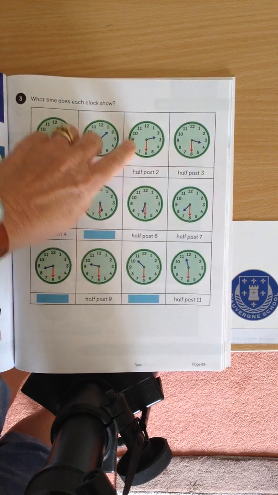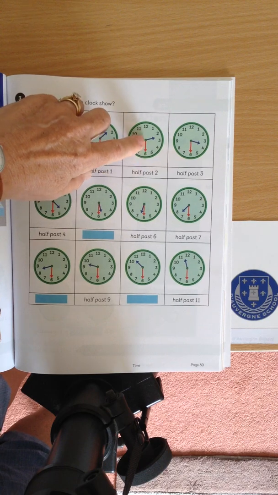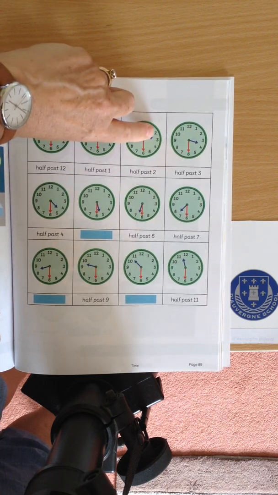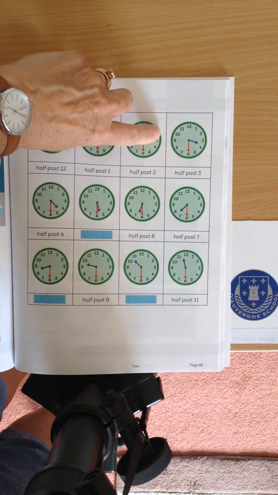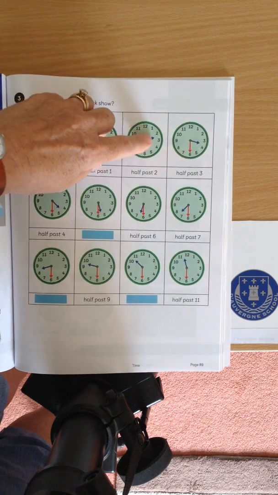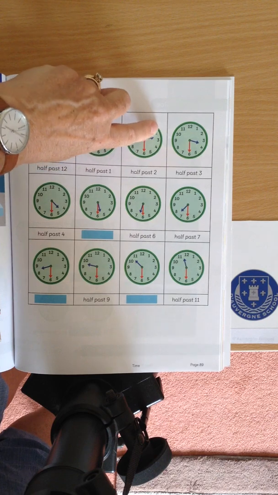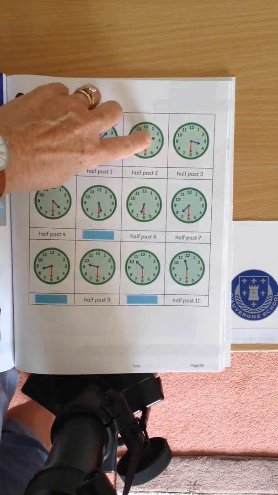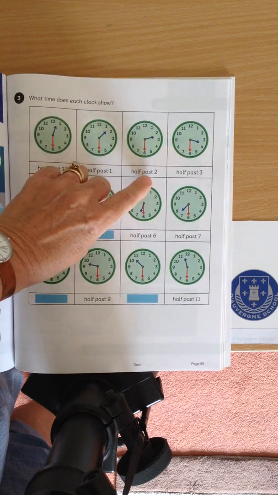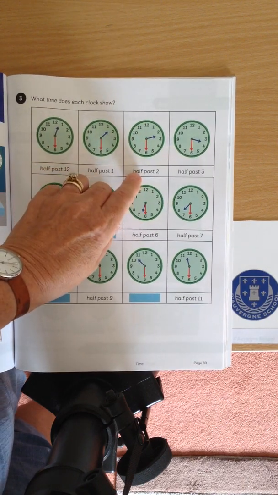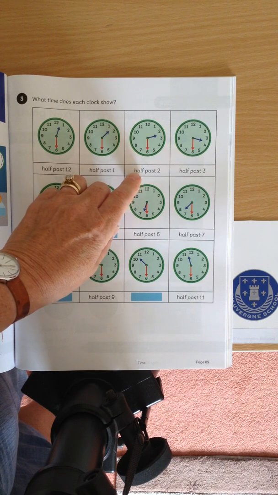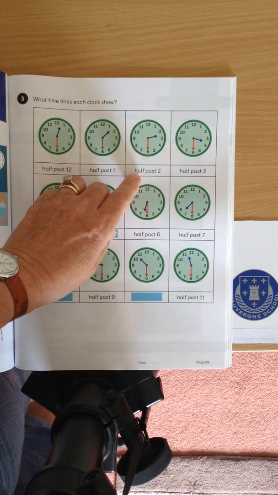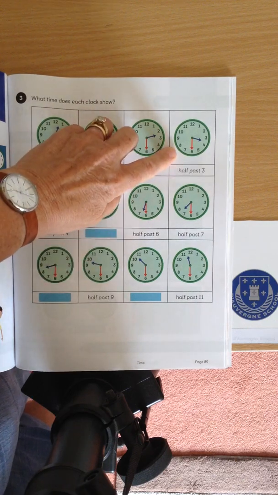Let's look at this clock. The minute hand is pointing to the 6, so it's half past. The hour hand points in between the 2 and the 3. It's gone past 2, but it hasn't gone past 3. So it's half past 2. Half past 2. Can you see there's an l in half, which we don't say, but we need to remember when we write it. Half.